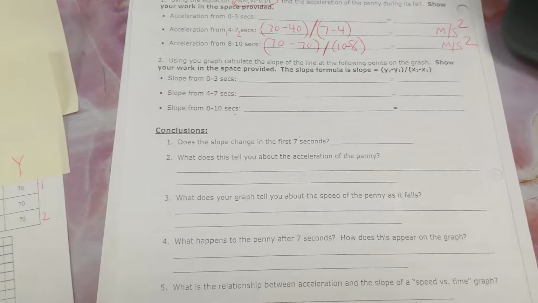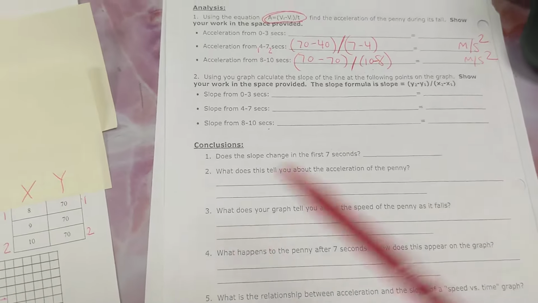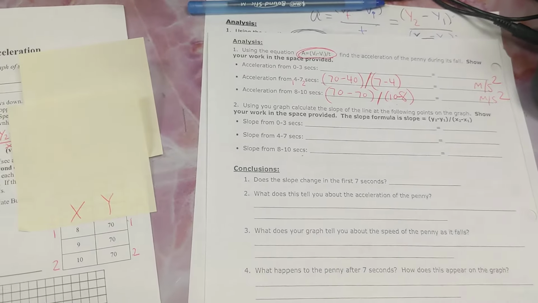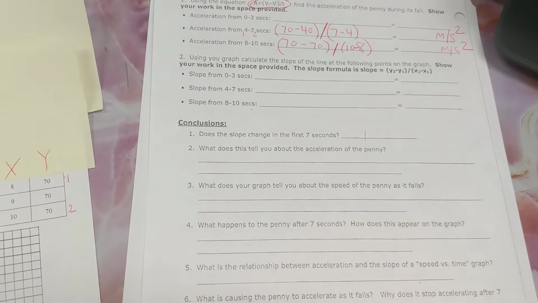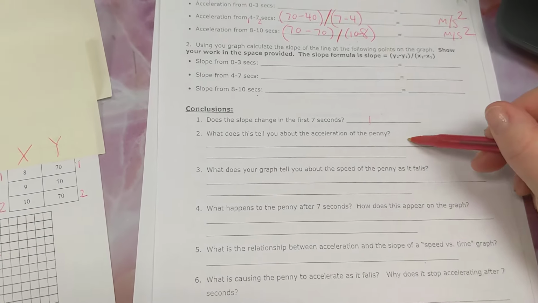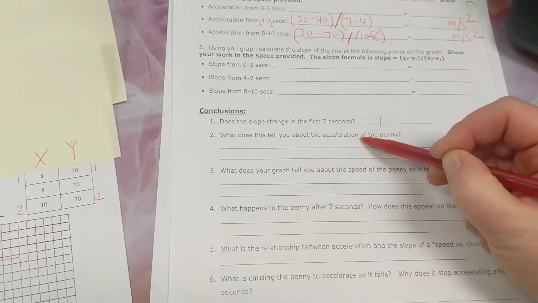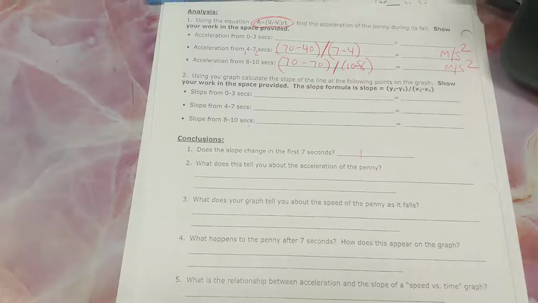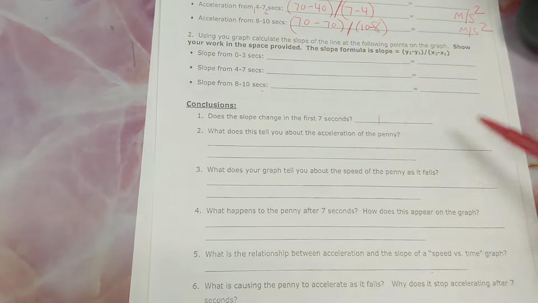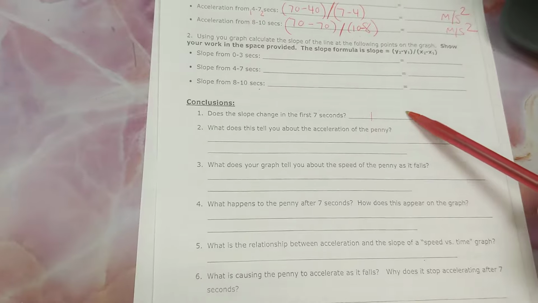Because it is a straight slope, without even calculating it, I know that the value of that was constant, so the answer for that one's going to be no. What does this tell us about the acceleration of the penny? A good answer for that would be something like that the speed is constant. The speed is constant because it was a straight slope.